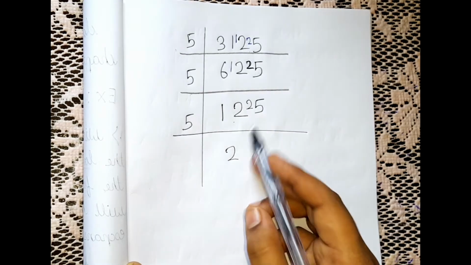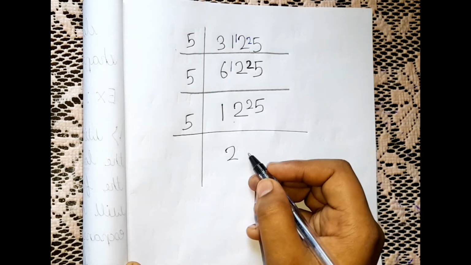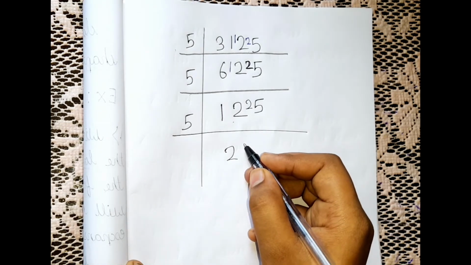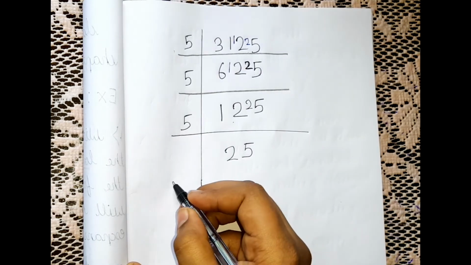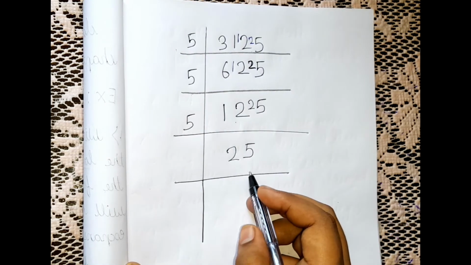Now 2 and 5 is 25. Of course we get 25 in the fifth table. So we shall write 5 5s are 25. So finally we got it, and the next number is 25.